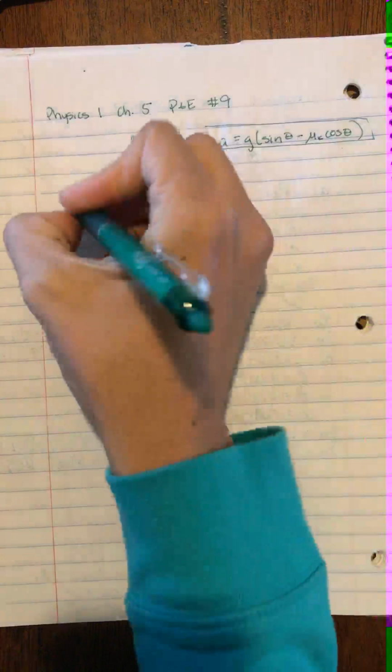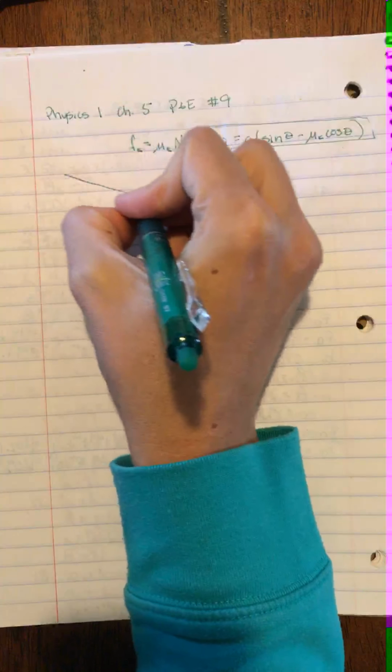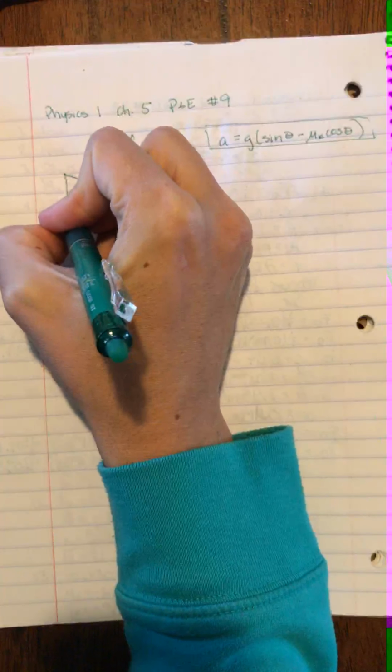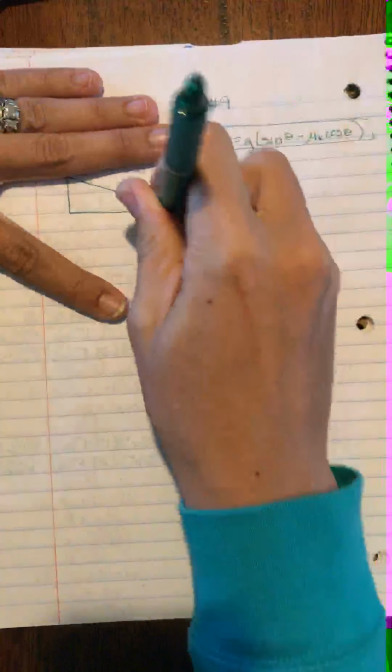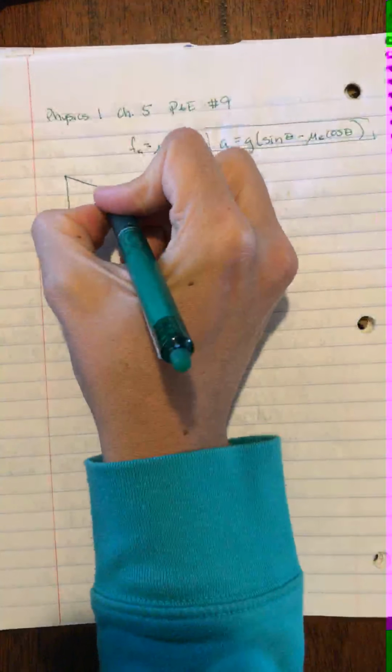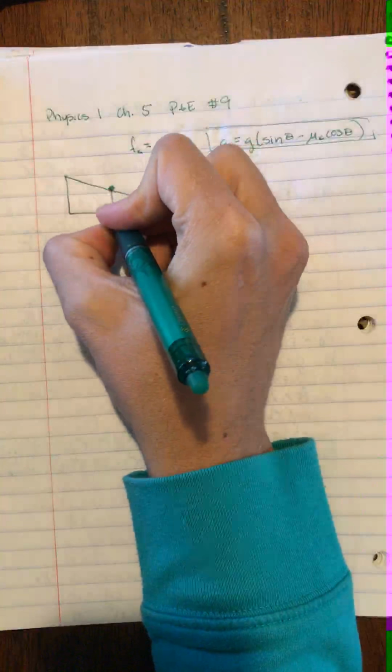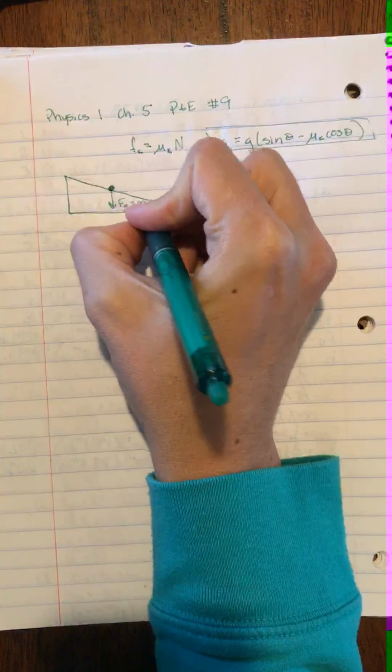Okay, so first we go ahead and draw a diagram of an object sliding down an incline. Here's my object, and I'm just going to draw a basic force diagram for it. So here we have the force of gravity, and we know that it equals mg.